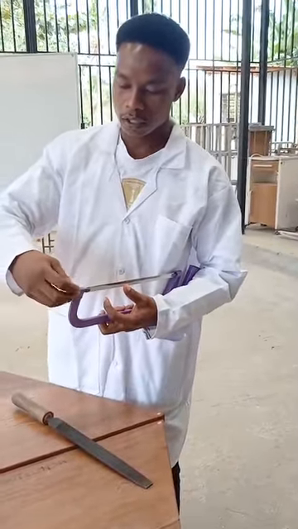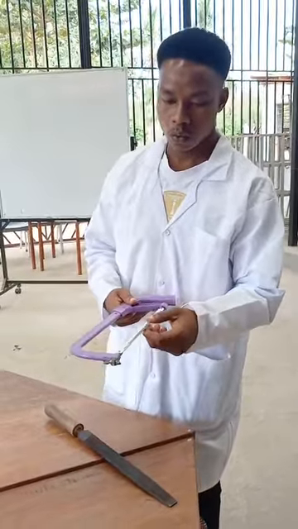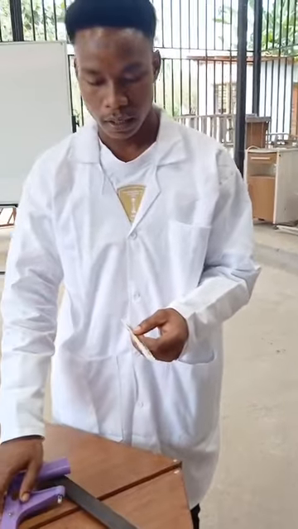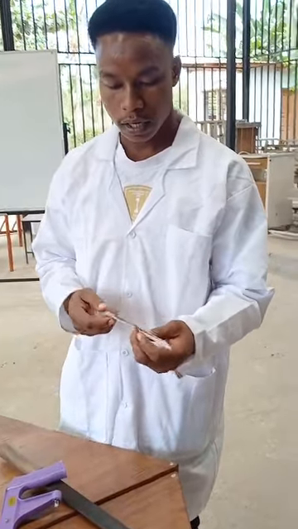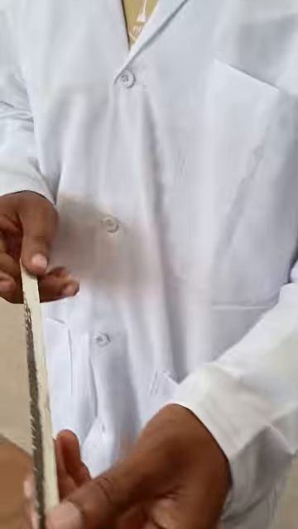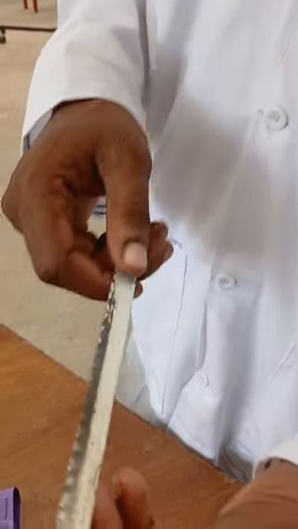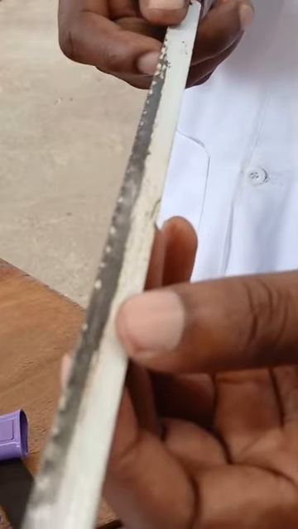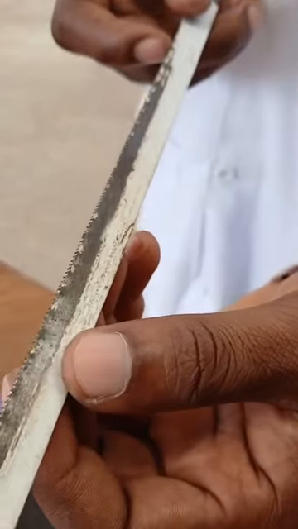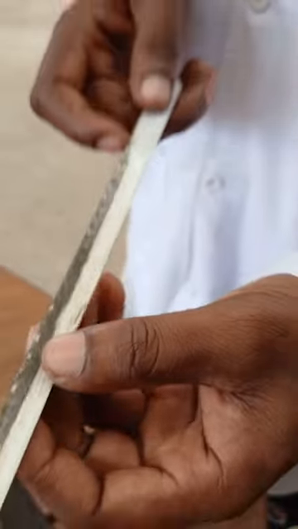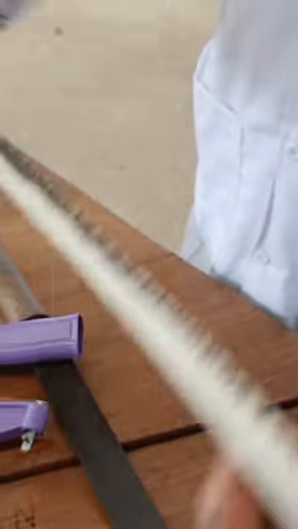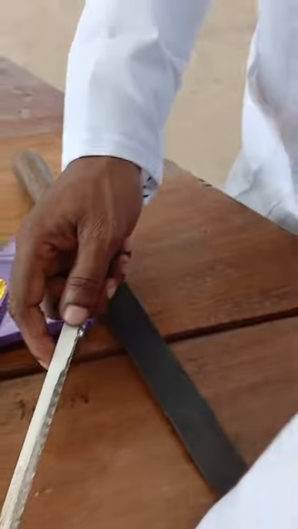Handsaw, it has some tricks. Before you use it, you have to know whether the teeth are put in the correct order. When you want to fit this handsaw, you have to ensure the teeth are facing away from you, like this.